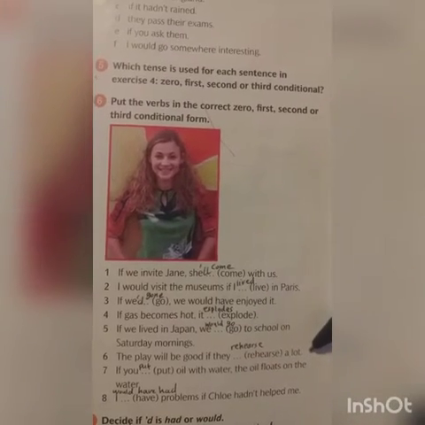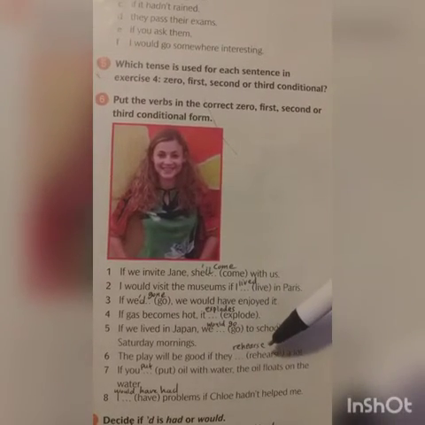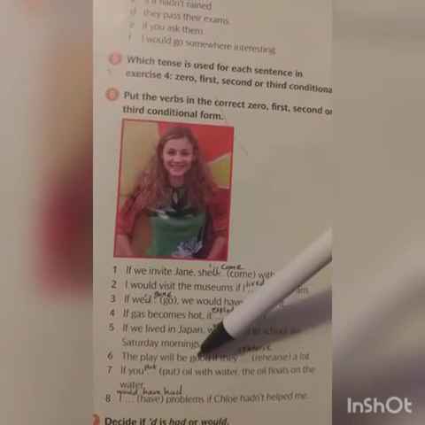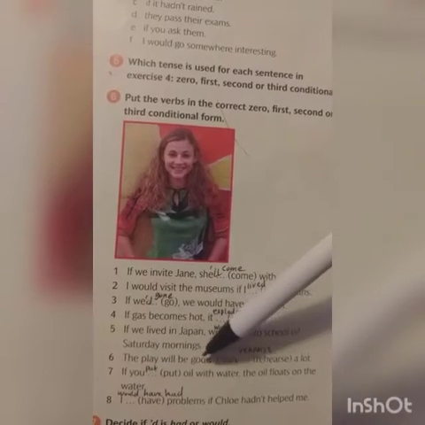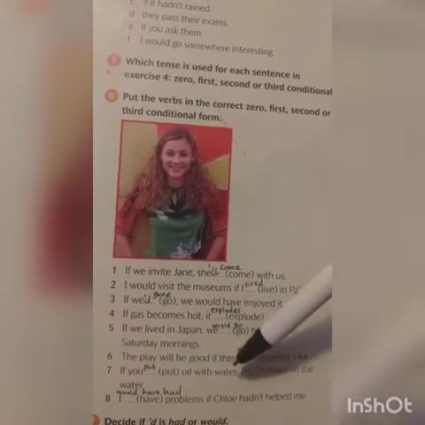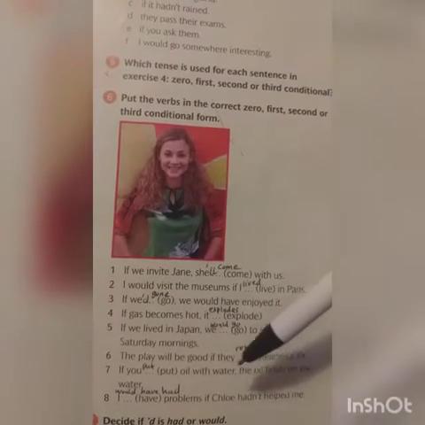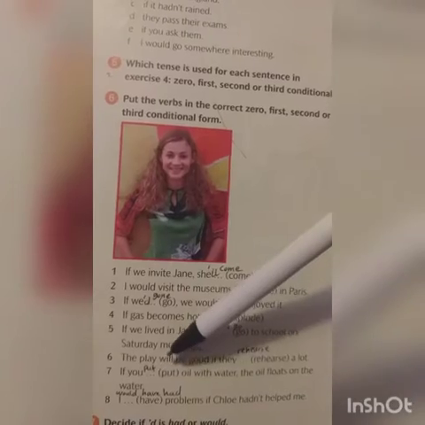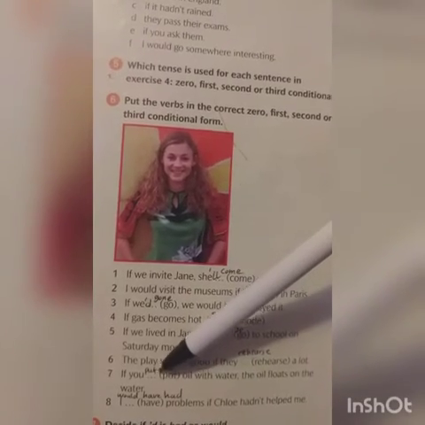Number 6. The play will be good if they rehearse a lot. And this is the first conditional. We're talking about a possible or probable situation, so we have to use the present simple with the if clause. Number 7. If you put oil with water, the oil flows on the water. And this is also a general truth or a scientific fact, so we use the present simple in the condition clause.